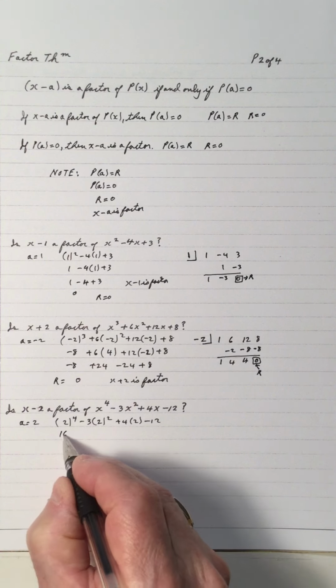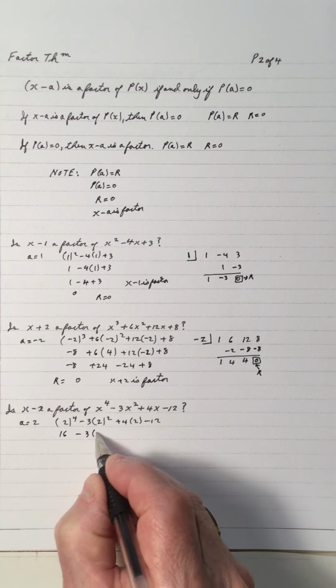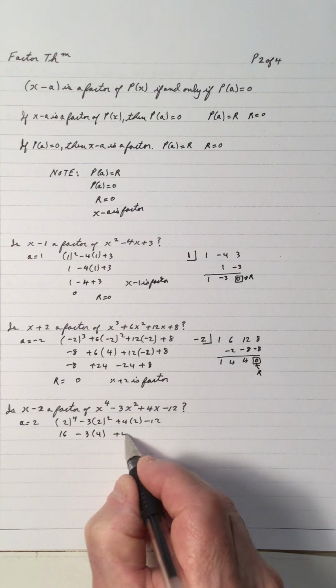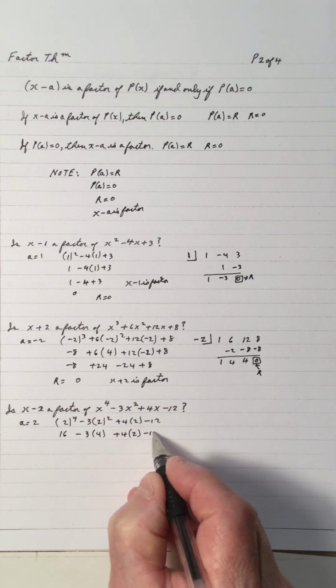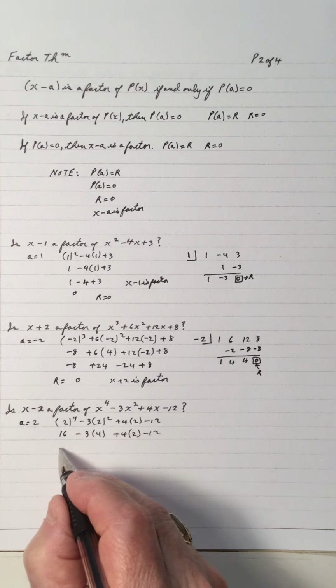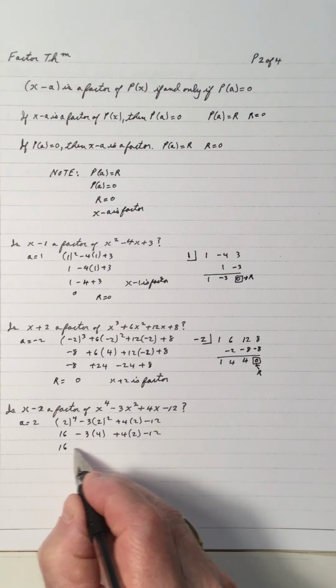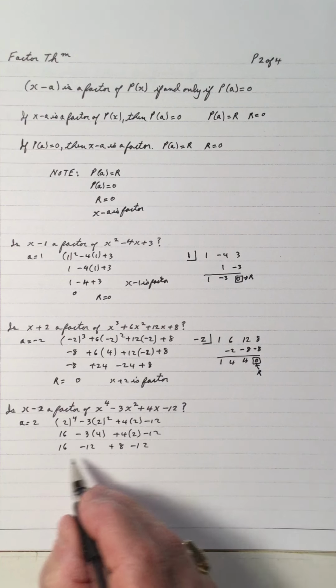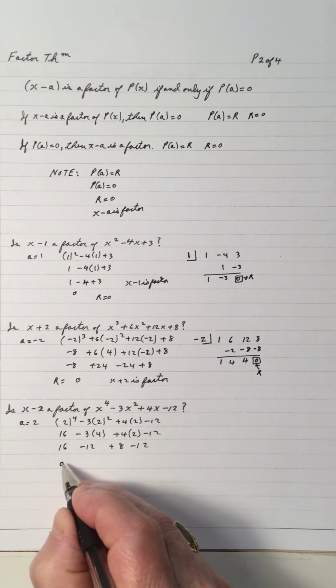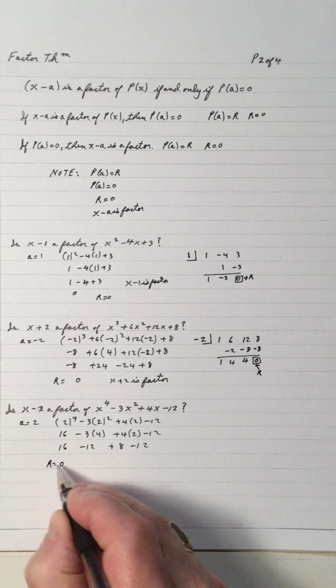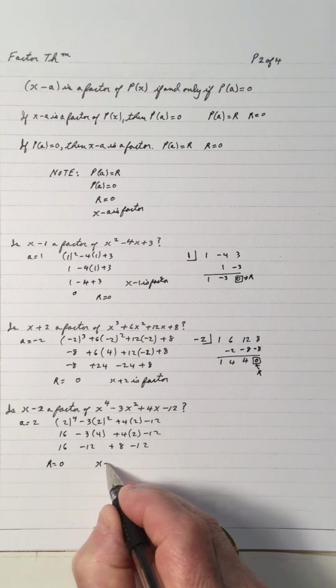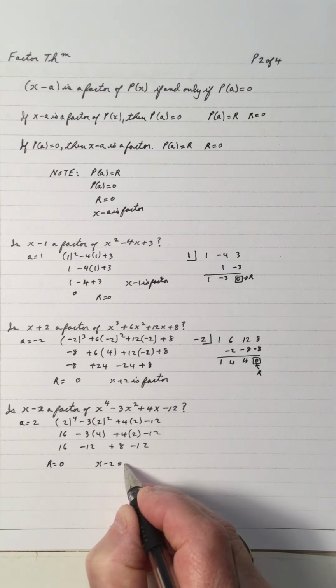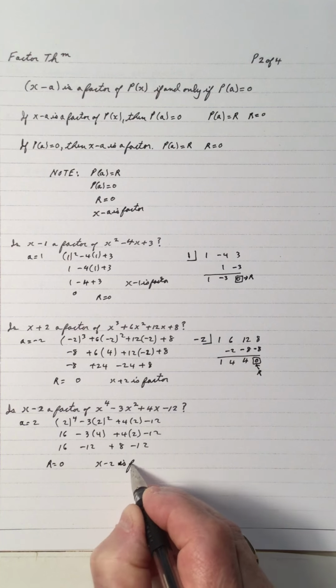Remember, I'm only doing the powers first. Now we multiply and add, and that's a 0. The remainder is 0, so that means x minus 2 is a factor.